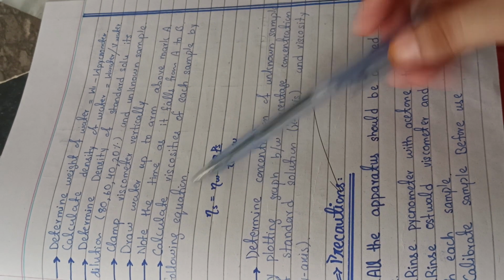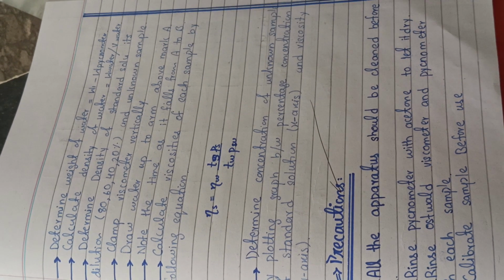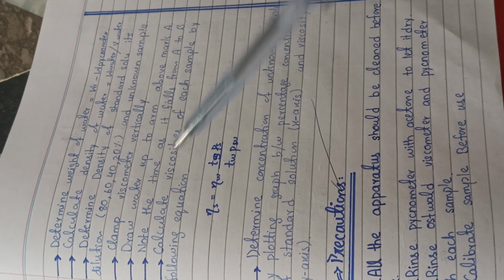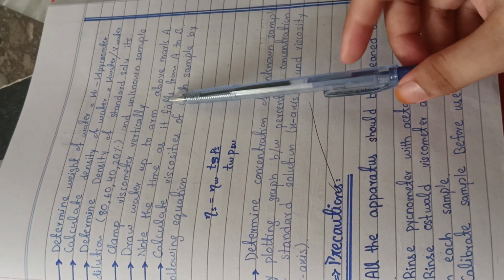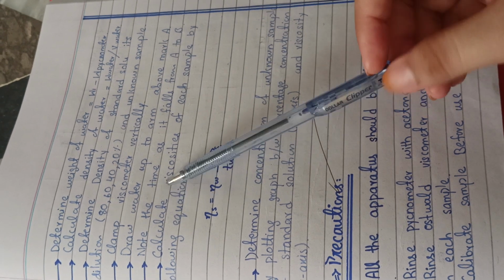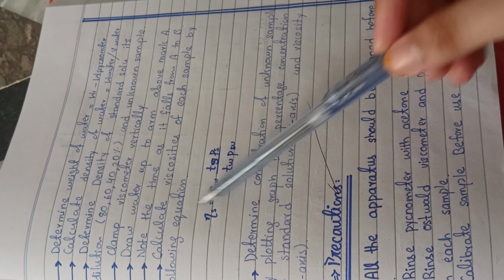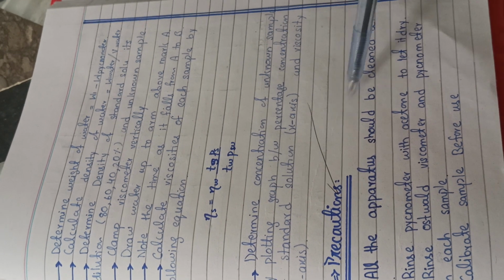Okay, so draw the water up to the arm above the mark A. So you have to put the water into it above the mark A. Note the time as the water, or the substance, falls from A to B. And now after putting all of these values into this formula, you will calculate the viscosities.